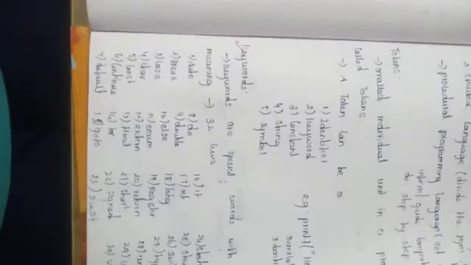Next, what is an identifier? It is a user-defined name of an entity to identify it uniquely during program execution. User-defined name means we humans give the name to this entity for identification purposes. For example, int marks. Here, marks is an identifier.